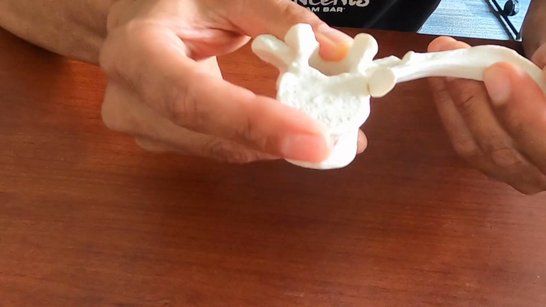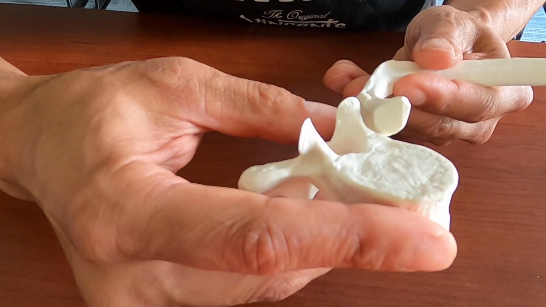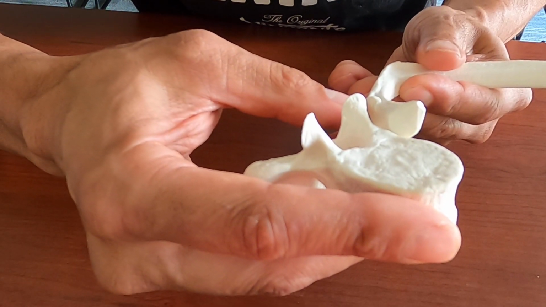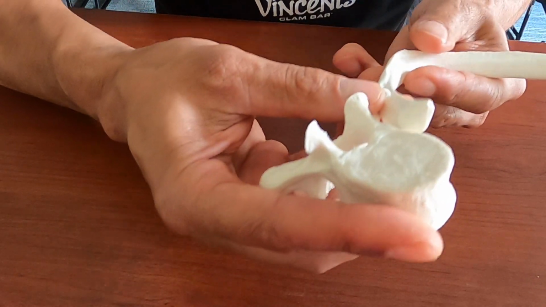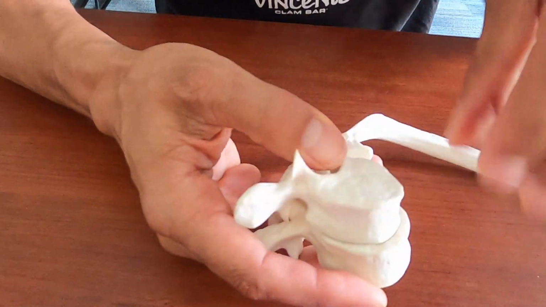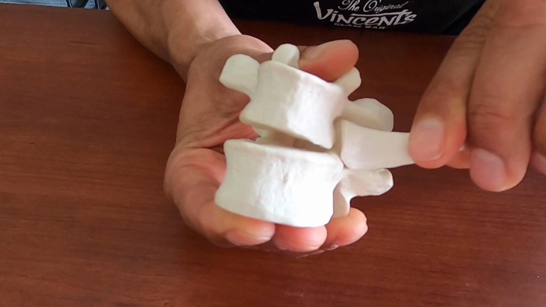Okay? Now, what that leaves us with, if I spin it this way, is we still have the superior facet on the head of the rib still exposed. That is going to articulate with the vertebrae above it. So if I bring back that superior vertebrae, you can see that's this relationship right here.